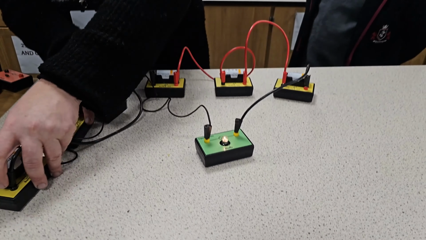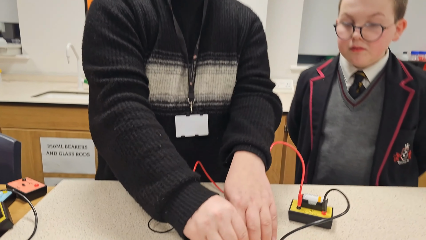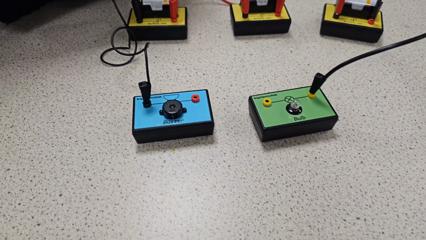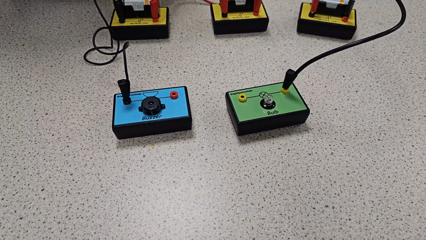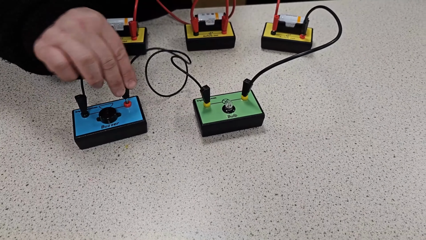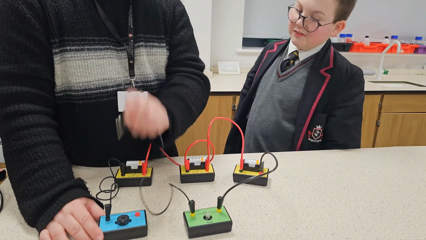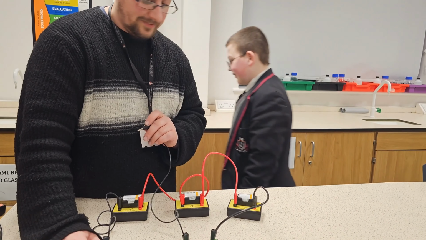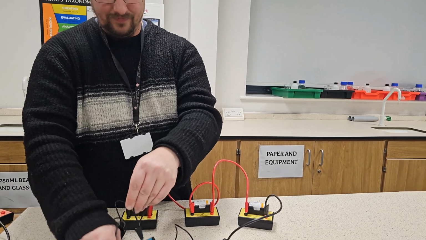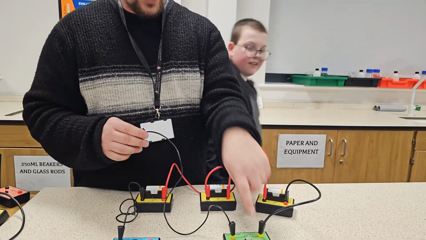Now then, let's add in another component. We've got more things for you to play with in lessons, like a buzzer. What's going to happen if we plug this in, Bradley? It's going to be buzzing and kind of annoying. He's absolutely right. Well, hold up. Let me grab something. We've got a buzzer. That's because electricity is flowing through the buzzer as well as the light bulb.